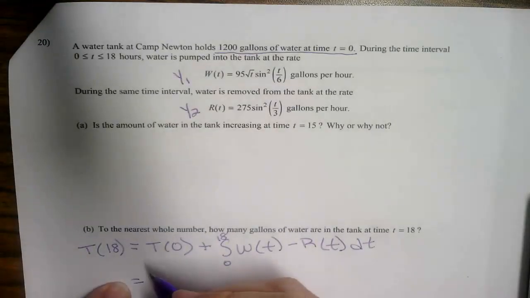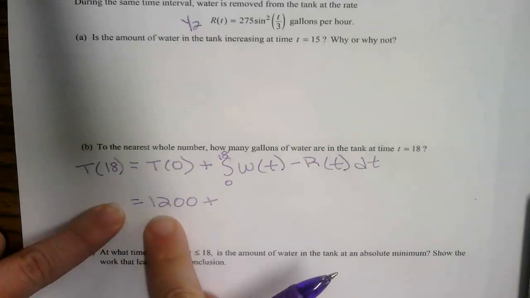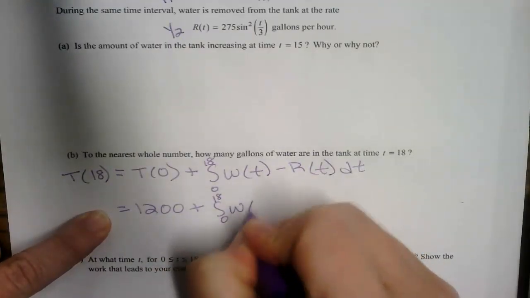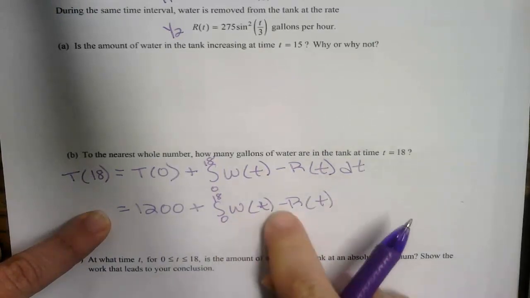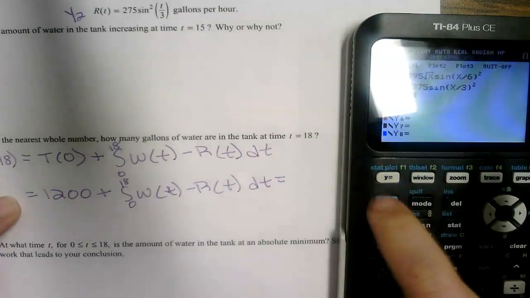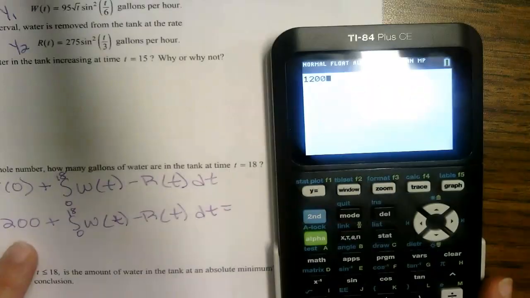So this is going to start with the 1,200 gallons that they gave us. That's my amount at time 0. Then in the calculator I'm going to put the integral from 0 to 18 of W(t) minus R(t), which I put into Y1 minus Y2. Can you see that on the screen?